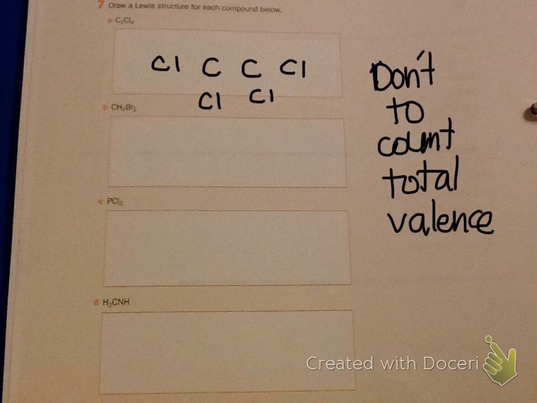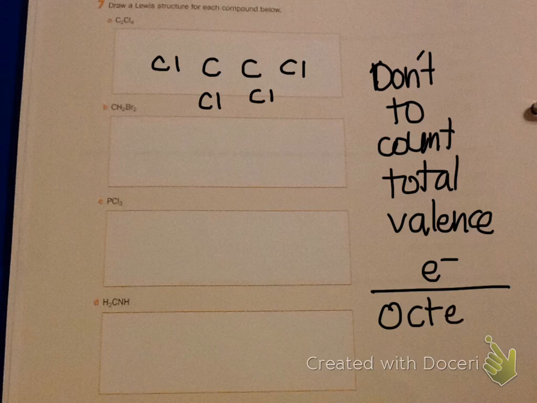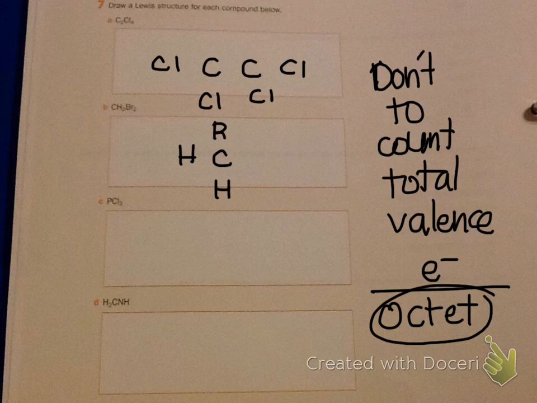You've got to use all of those electrons, and you want to be sure everybody has an octet except hydrogen. Okay, here's carbon in the middle, and it has 2 hydrogens around it and 2 bromines around it. And here, you can do that one. Phosphorus is in the middle. And here we have carbon with 2 hydrogens, and then it has a nitrogen which has 1 hydrogen.